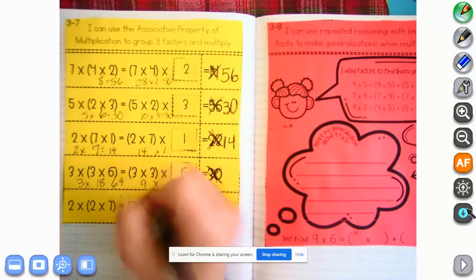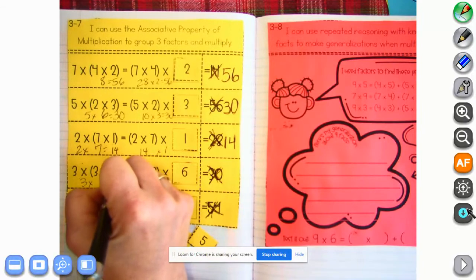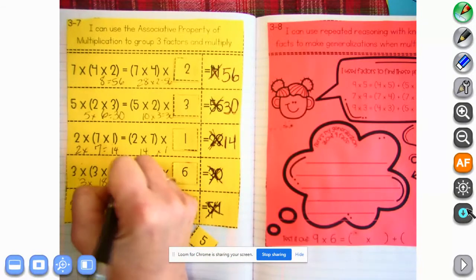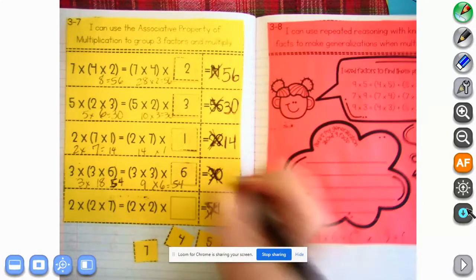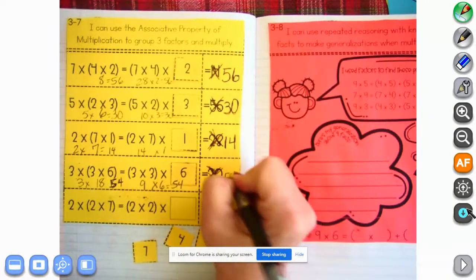Oh, I did this wrong. This is 9, so it's 54. And 6 is 54. I'm going to write 54.